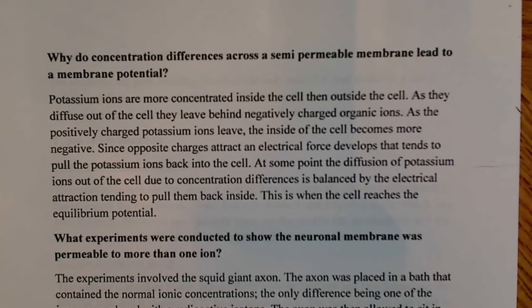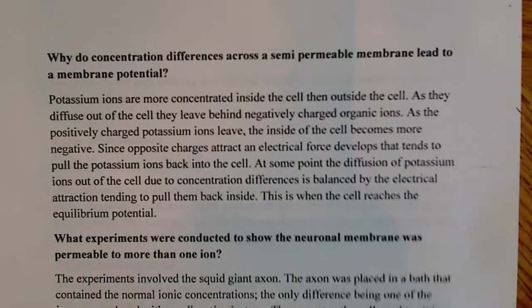Since opposite charges attract, an electrical force develops that tends to pull potassium ions back into the cell. At some point, the diffusion of the potassium ions due to concentration differences, so just regular diffusion, is balanced with the electrical attraction tending to pull them back inside. This is when the cell reaches equilibrium potential. So that's how it reaches the equilibrium potential.